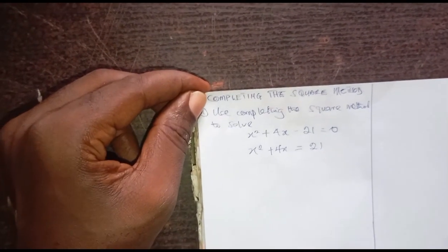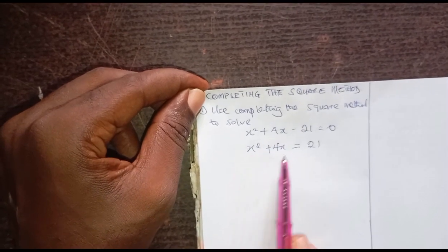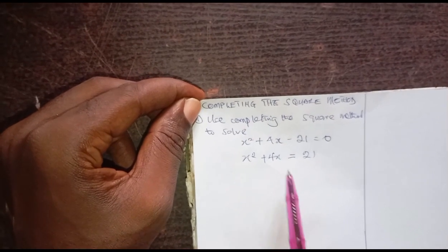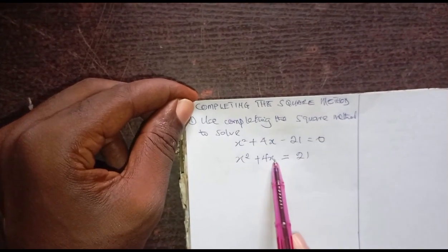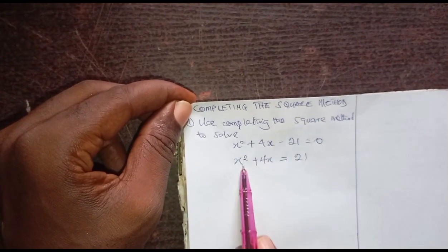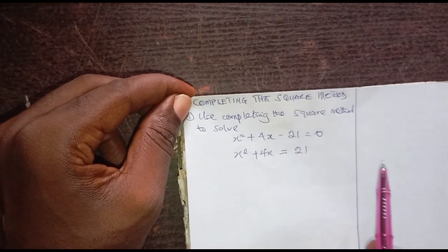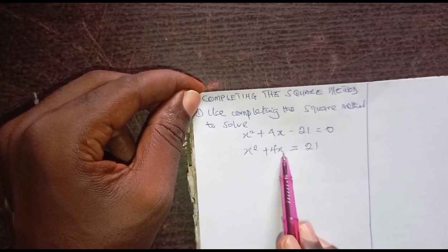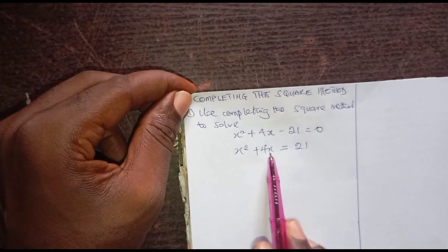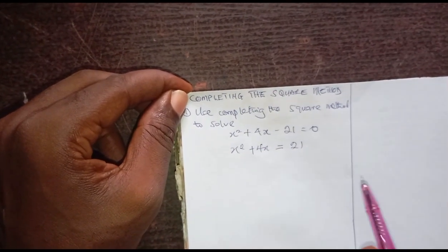Now the next step again. I am going to look for a value that will make the equation on the left hand side become a perfect square. How do I do that? You look at the coefficient of x. Coefficient of x in this equation is 4. Now please, coefficient of x is different from coefficient of x squared. Coefficient of x squared is 1, while coefficient of x is 4. So I am going to look for the coefficient of x, which is 4. I am going to find half of that value, square the value, and add this to the left-hand side and the right-hand side of the equation.